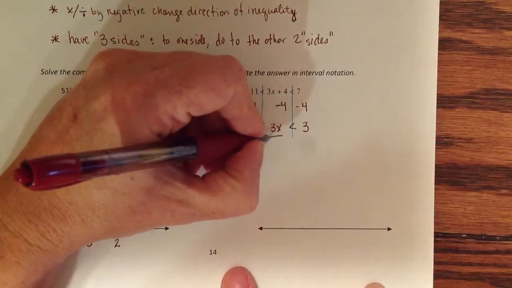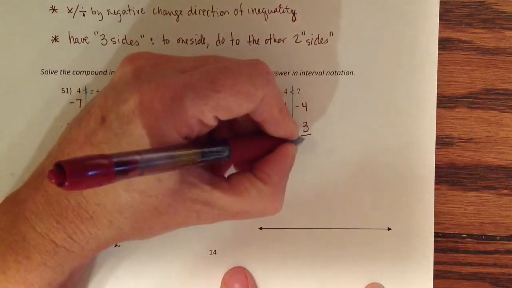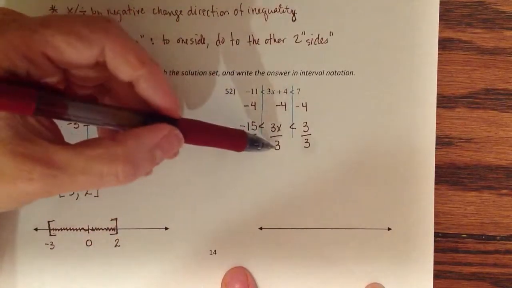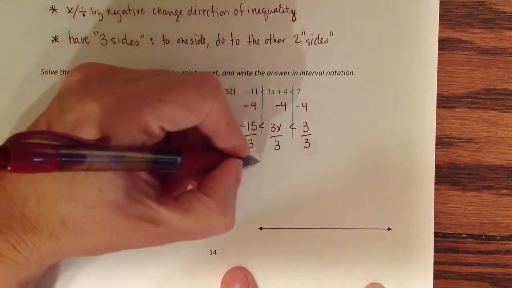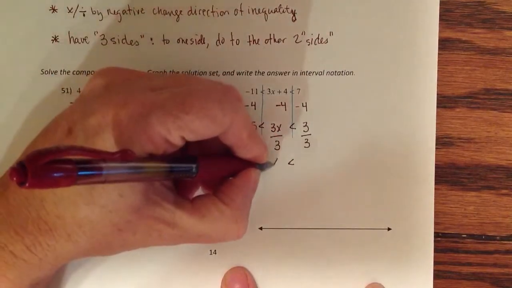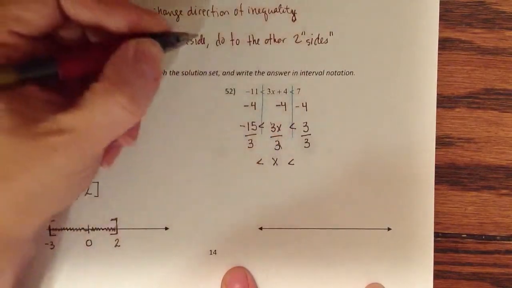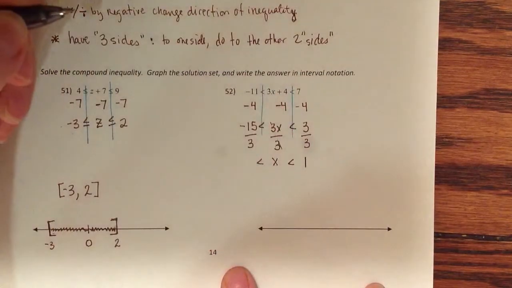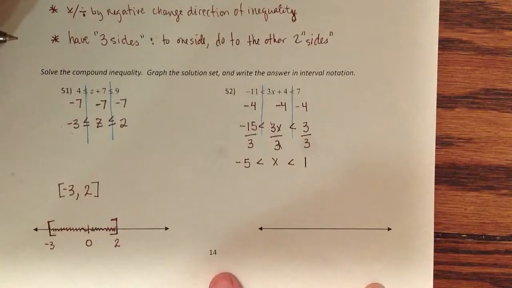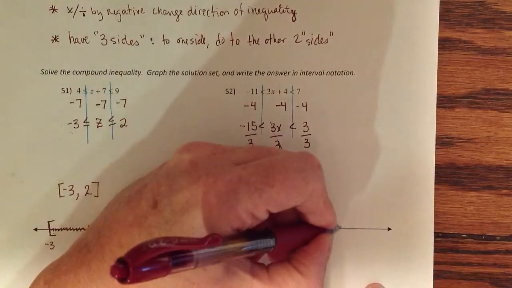Then I'll divide each of these terms by 3. Since I'm dividing by a positive 3, I don't need to change the directions of my symbols. They're still going to be facing the same way. X is now by itself in the middle term. The right has become a 1, and this side has become a negative 5. So I go to graph this.